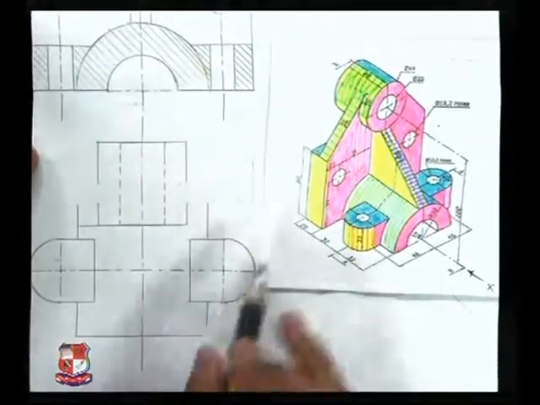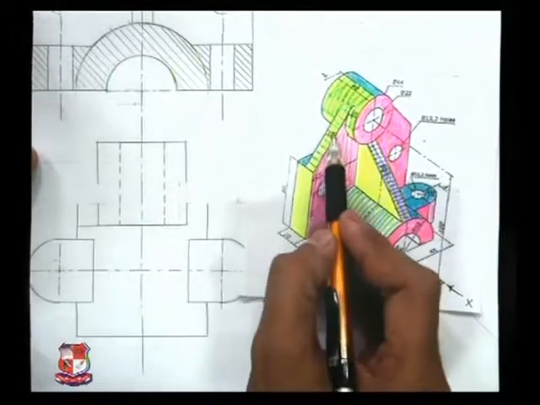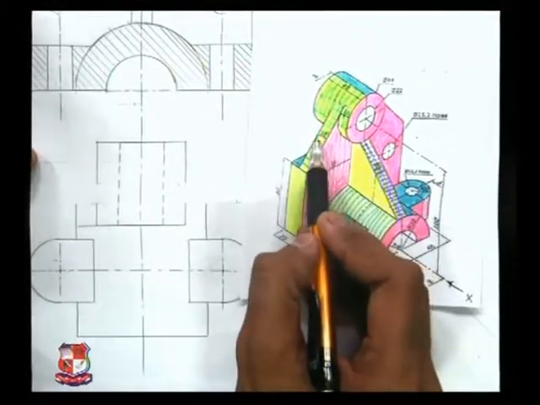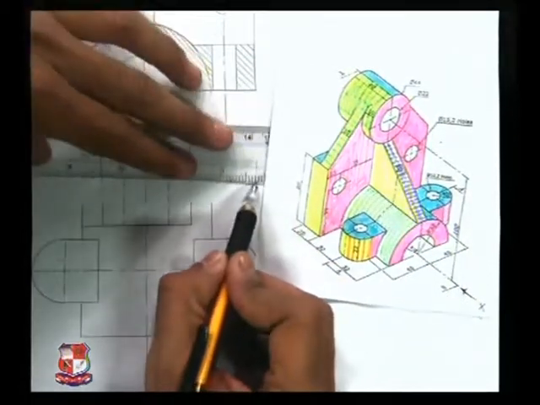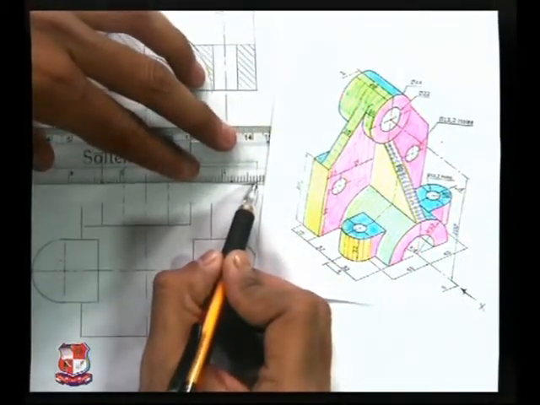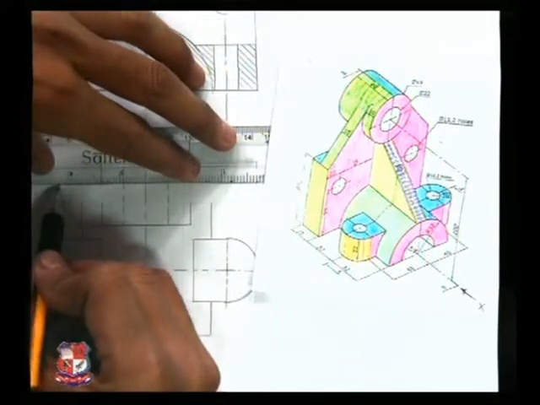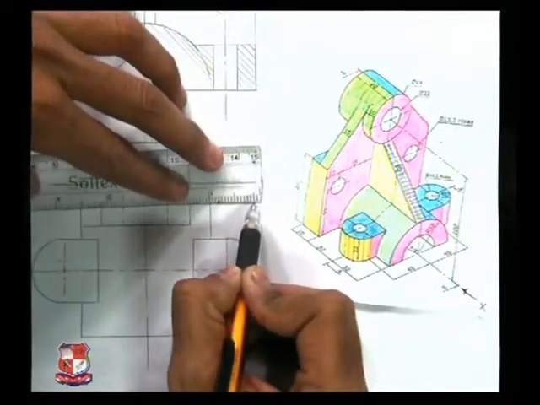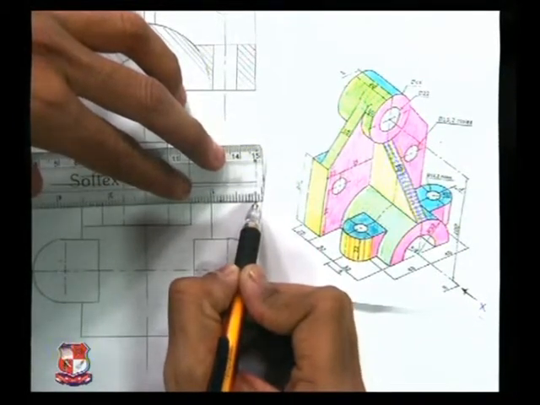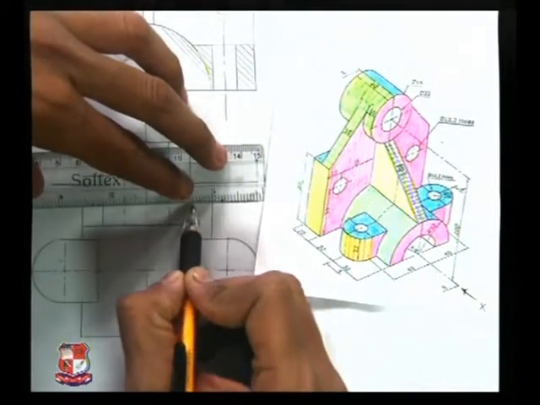Now after drawing this cylinder, we think about this strip. This strip has a thickness of 10 millimeter. So draw lines over here at a distance of 10 millimeter. One line is here, another line is here. The distance between these two lines is 10 millimeter. That is the thickness.